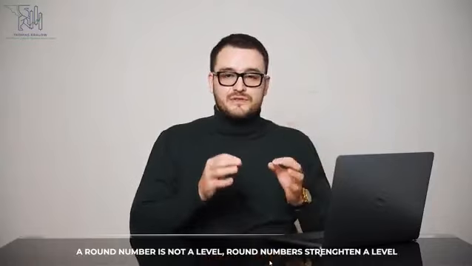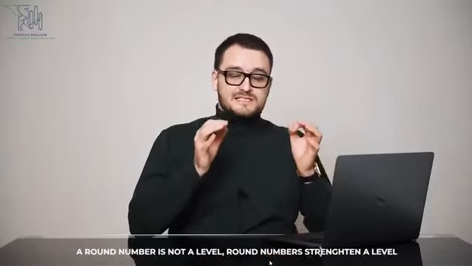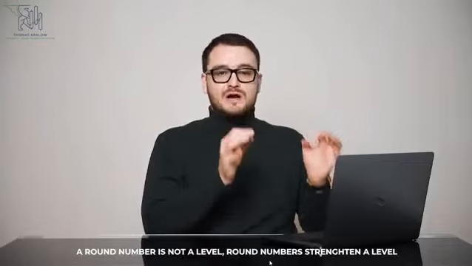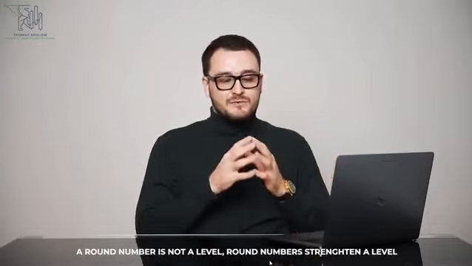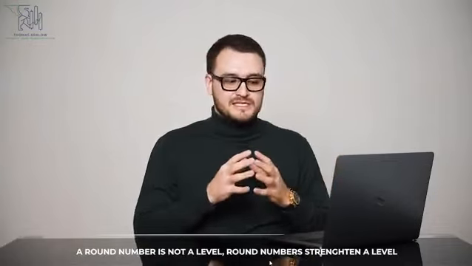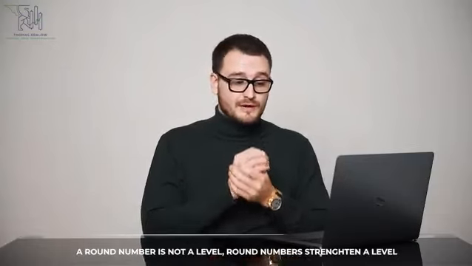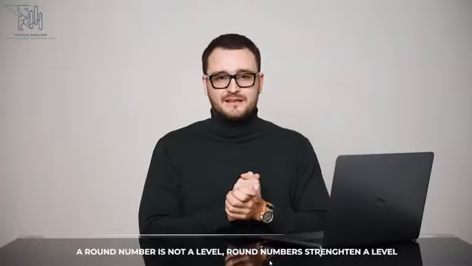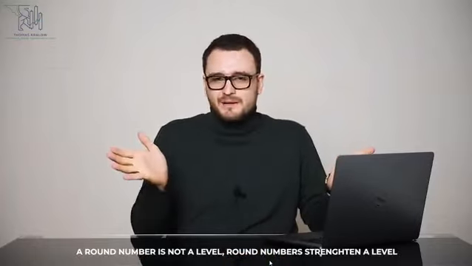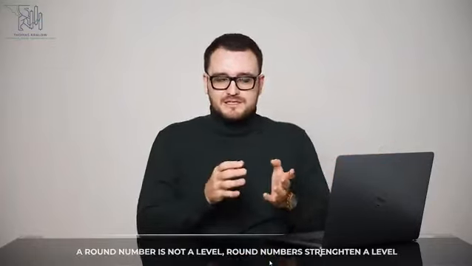It's only if there is a level and it's located at a round number, then this round number increases the power of that level, and not the other way around. A round number does not create a level. It does not mean that there will be a support or resistance at that round number just because it's a round number.